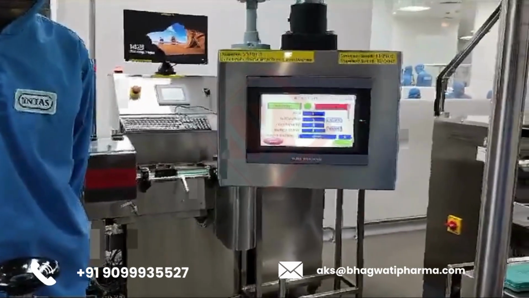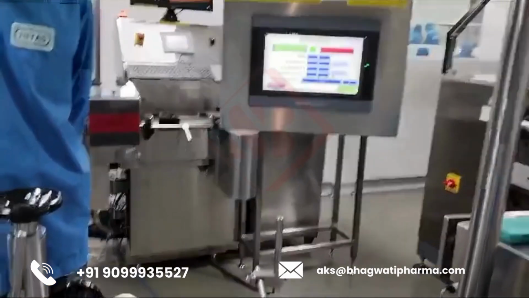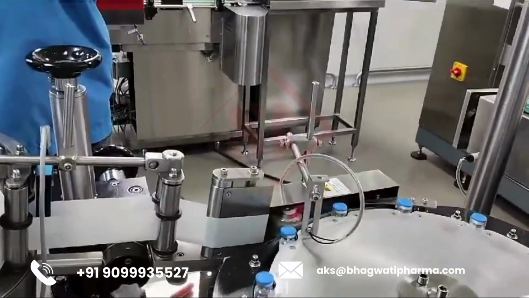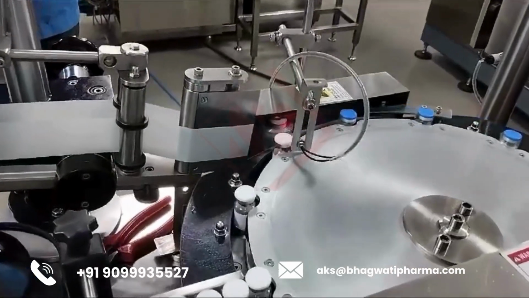A sterile vial labeling machine with vision camera inspection is an automated system designed to label vials in a sterile environment while ensuring the accuracy and quality of the labeling process through advanced vision inspection technology.